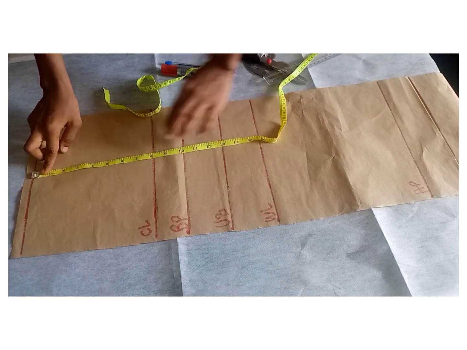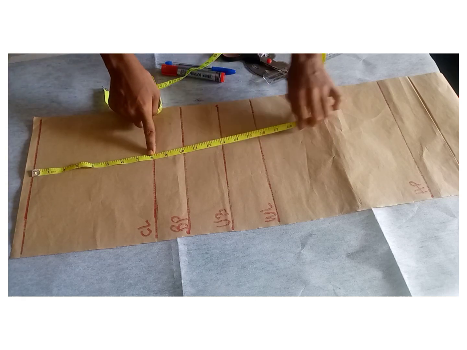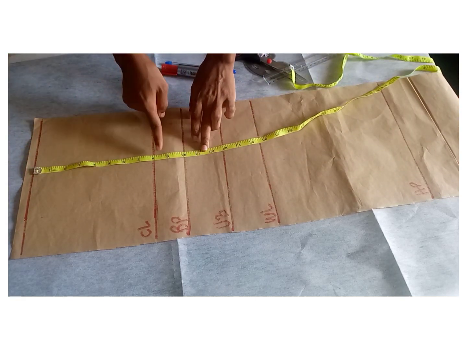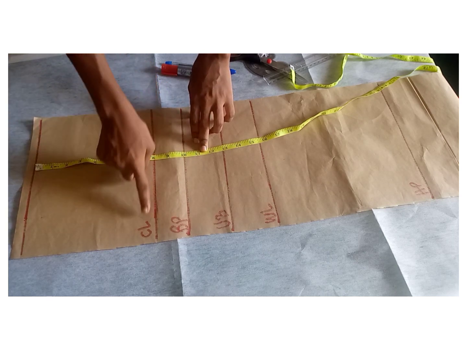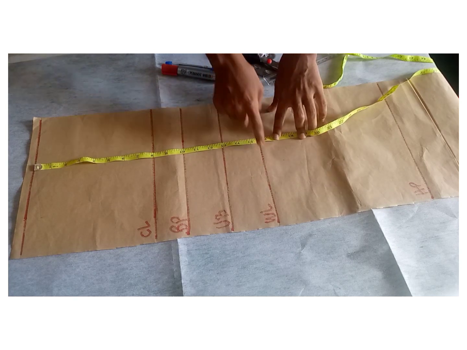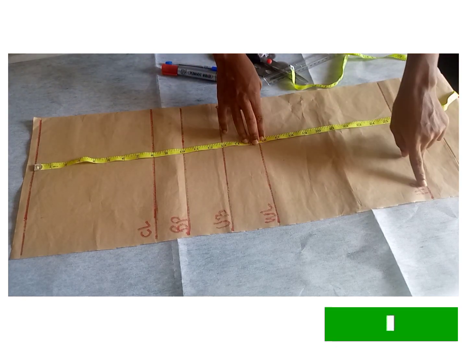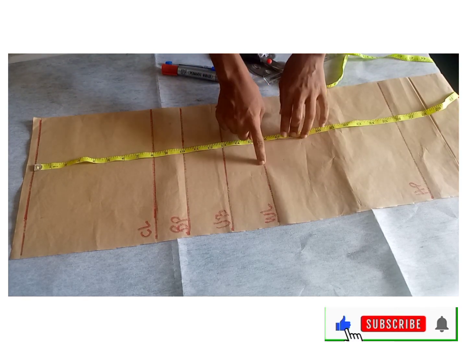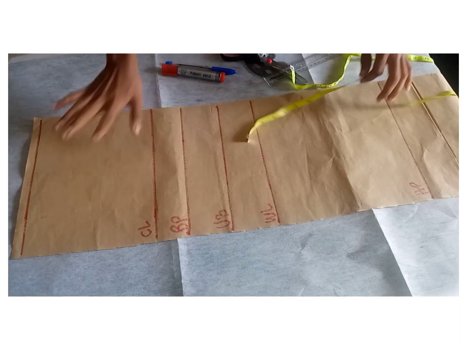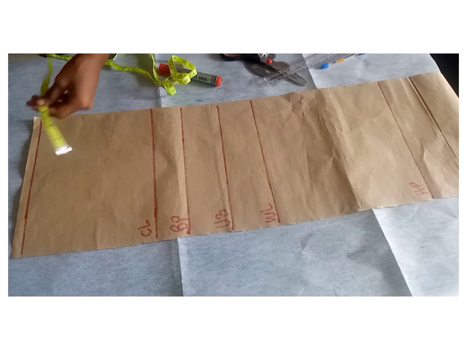So the first line is my starting point, then the second one is the CL, which is the chest line, followed by the BP, my bust point, and the under bust, then followed by waist length. Then the last I have down is the hip line. So the distance between my waist length to the hip line is about 10 inches.